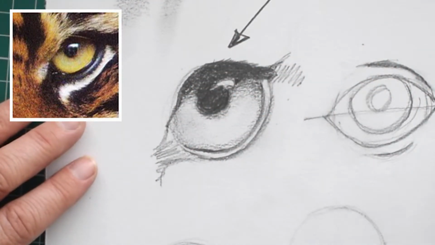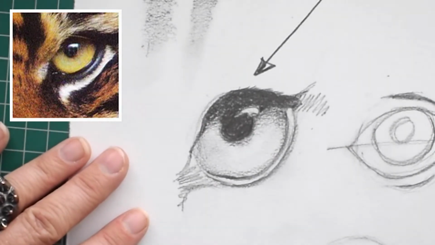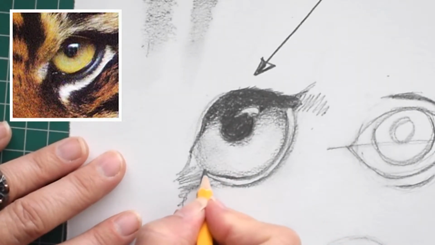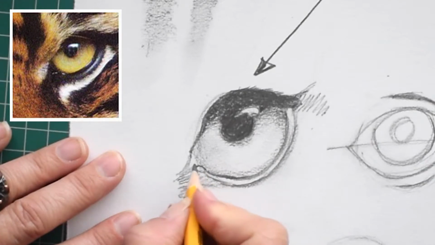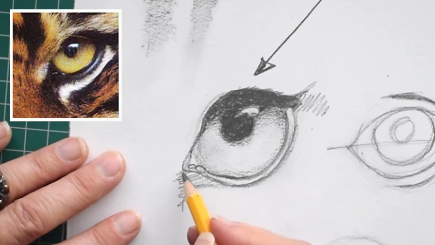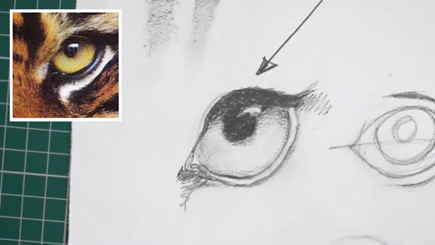So we can see from our reference images there's a few areas of light in this sort of tear duct where the rim probably comes into the eye shape here, but it's also blending in with a lot of fur, dark fur markings.